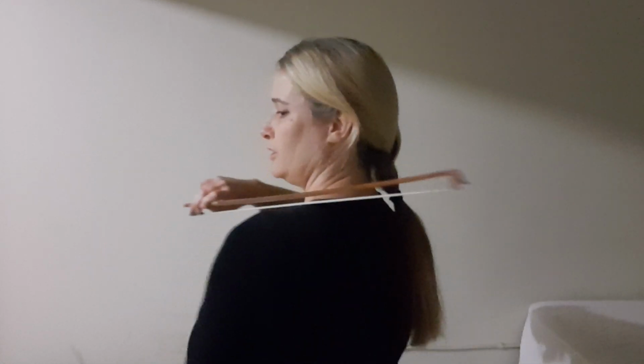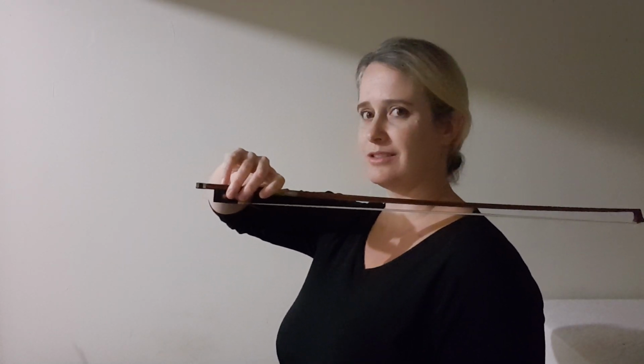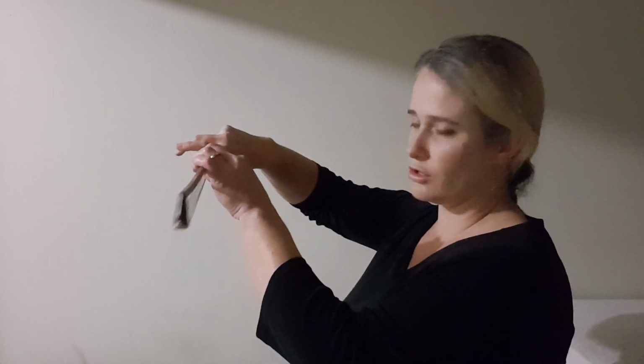Let's try that with the bow. Can you find your bow hold? Remember to pop it onto your left shoulder. Make sure you've got leans, flopsy, mopsy, tickles on top, and your thumb bends. Check that your thumb doesn't push through at all.